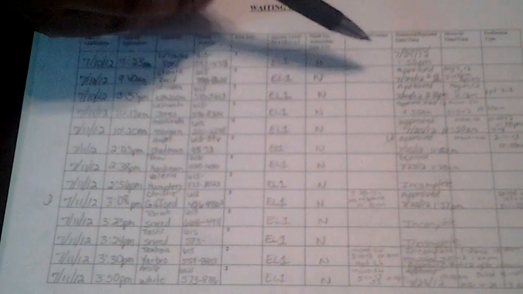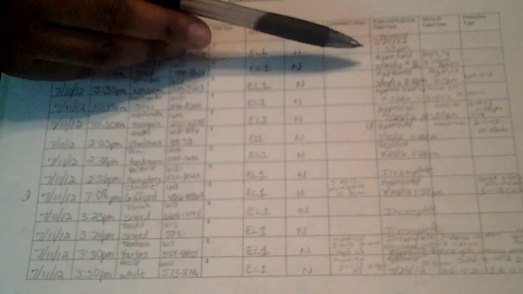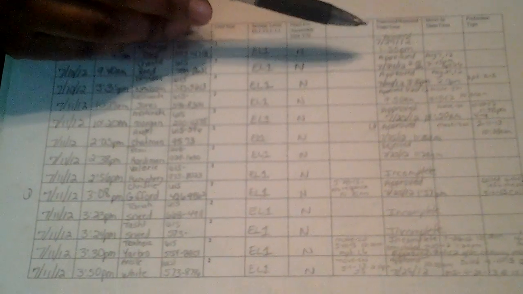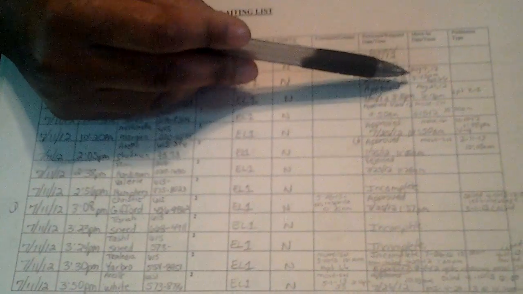We write down the date and the time that we tried to contact the applicant. After 3 attempts, we can skip that applicant and go to the next person that is listed. Move-in date and time: once the resident is moving in, we are required to put the time and the date, and also the apartment number that they have moved into.